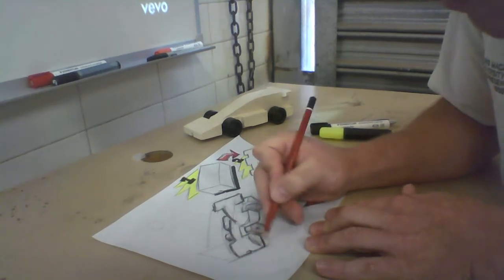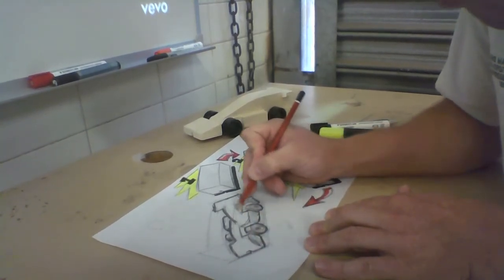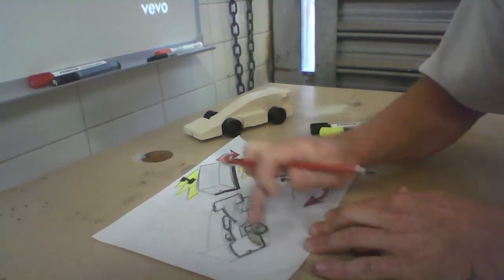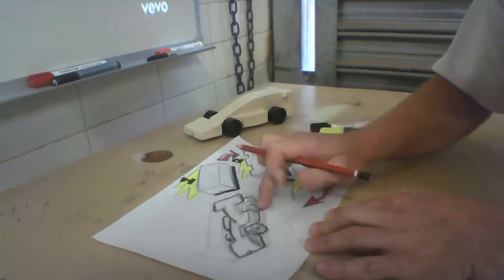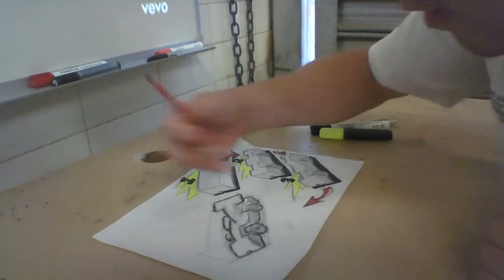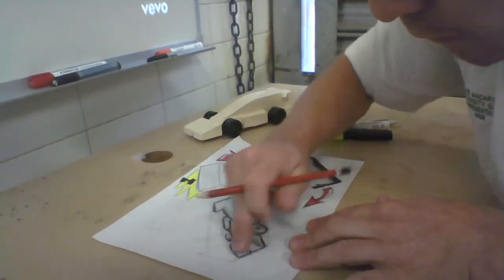So let's just get my pencil and shade anything that's on that side of the car really dark, and I can rub it a little bit with my finger. Yep. Alright, cool. The rest of that's in light. Might be a little bit darker just down there on the front of that aerofoil.